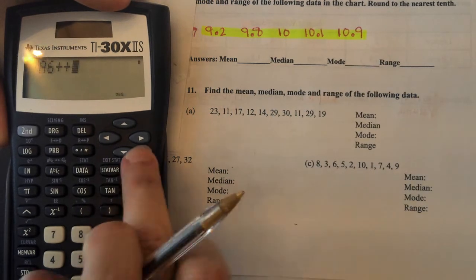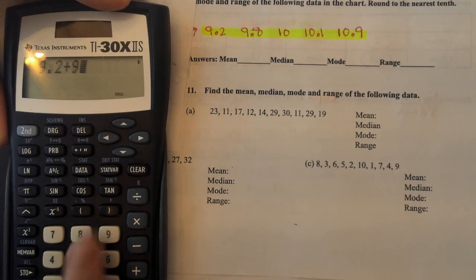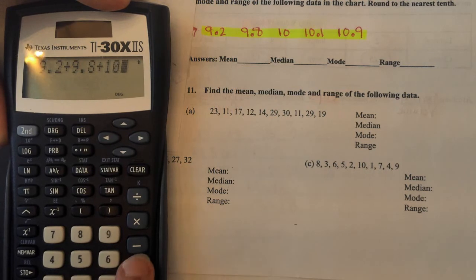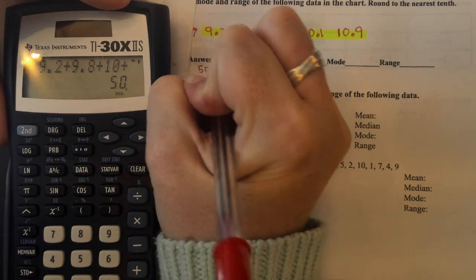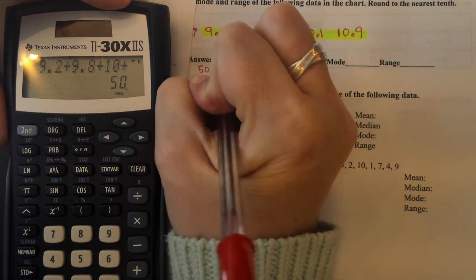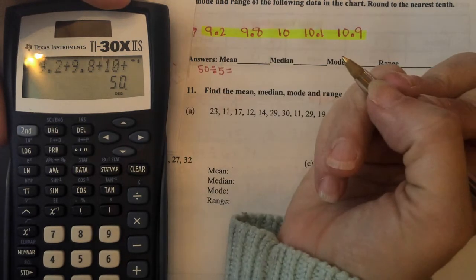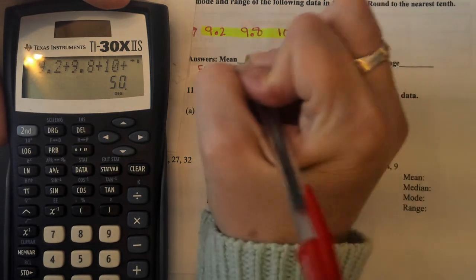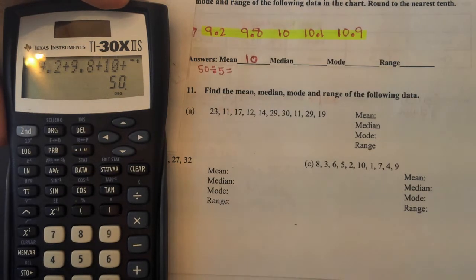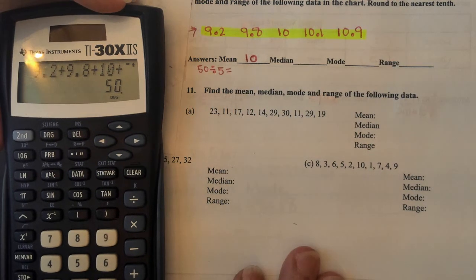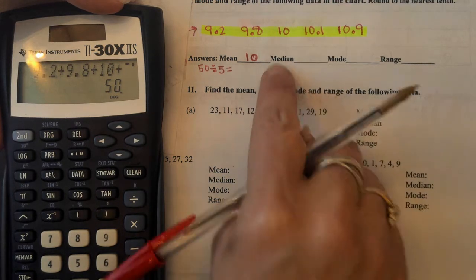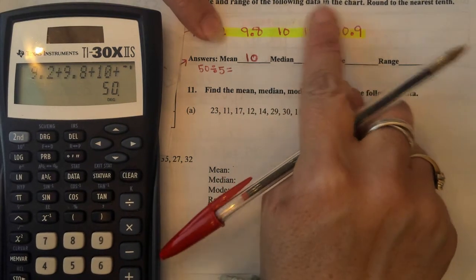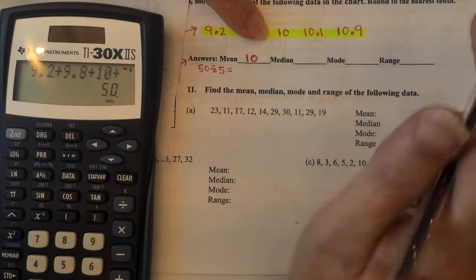So, doing the math. The total is 50. Divide by 5. I divide by 5 because there are 5 numbers. And I get the mean of 10. Any questions on how to find the mean? Okay. Median. When I go into the median, my median is 10.